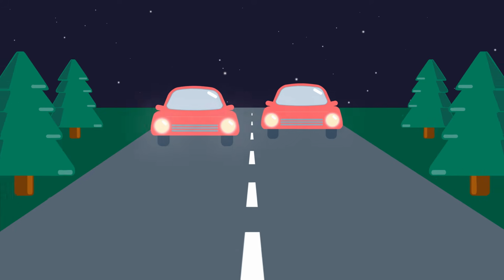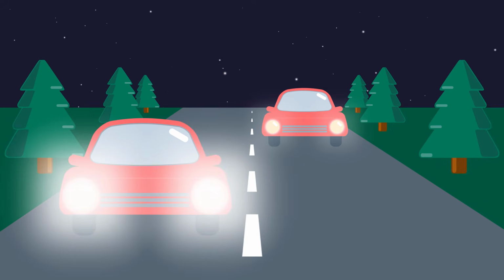But when one pulls ahead of the other, we see its headlights appear brighter than the car left behind. The apparent brightness has changed. The same thing happens when we look up at the stars.